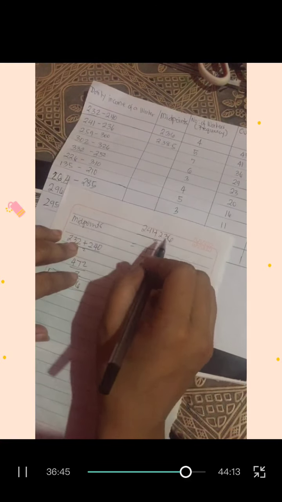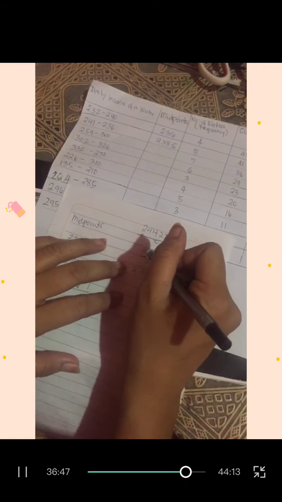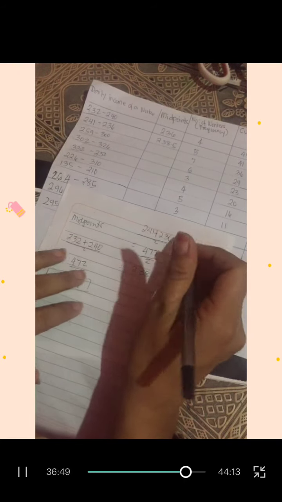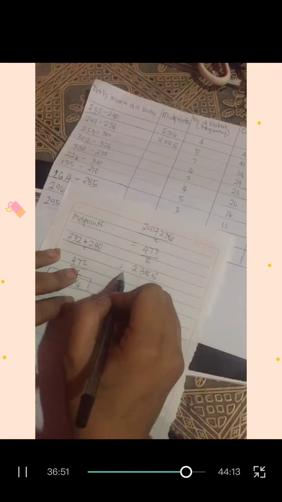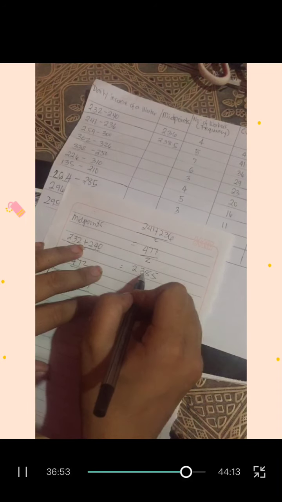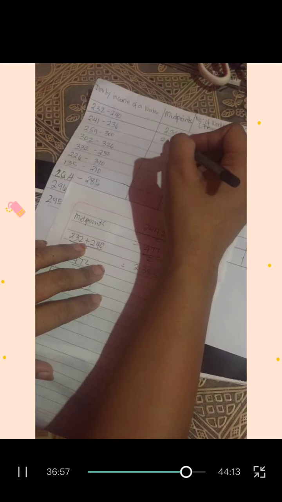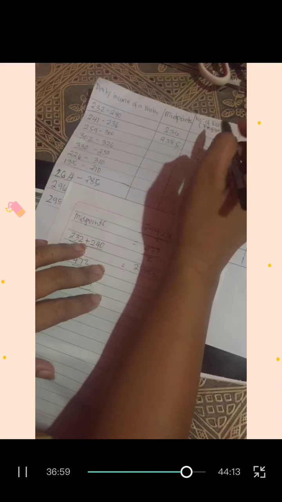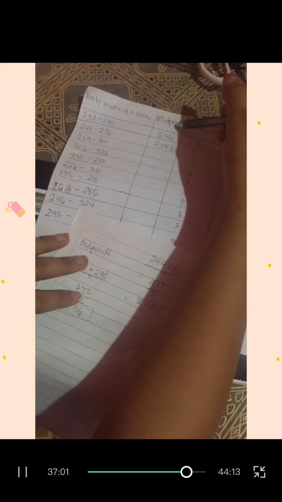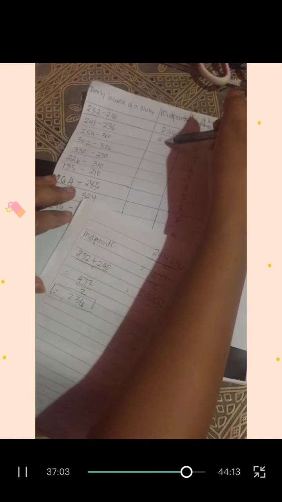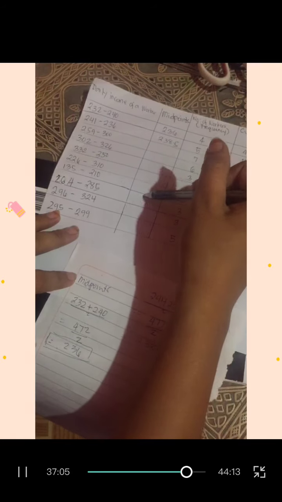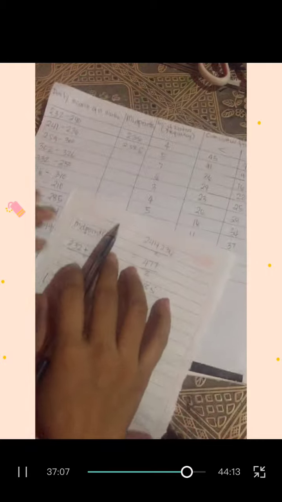And the second, 241 plus 236 equals 477 divided by 2. So the answer is 238.5. So we will write the 238.5. The same processing from the top until going to down.